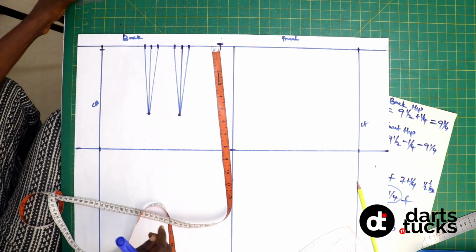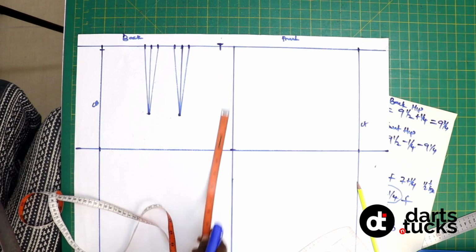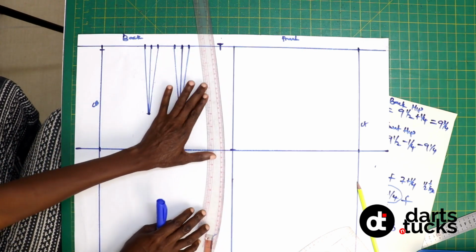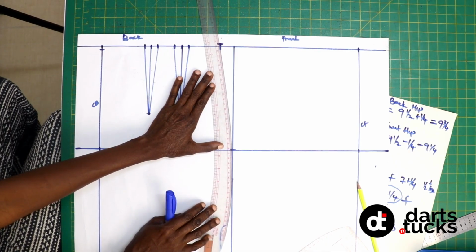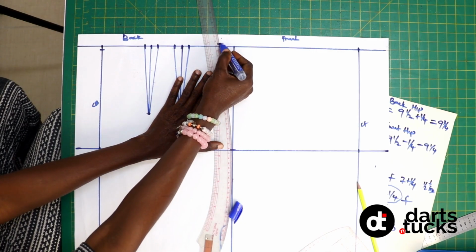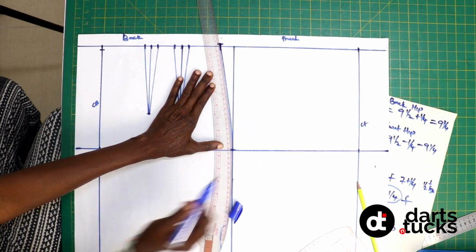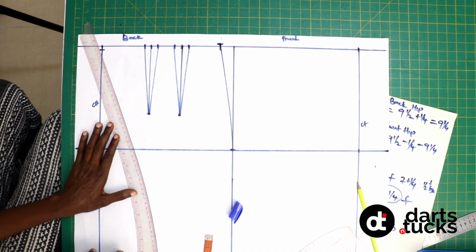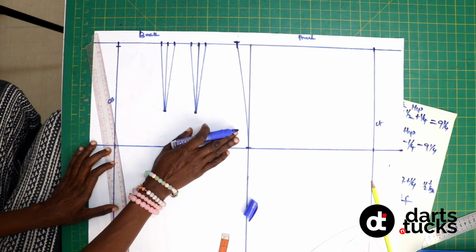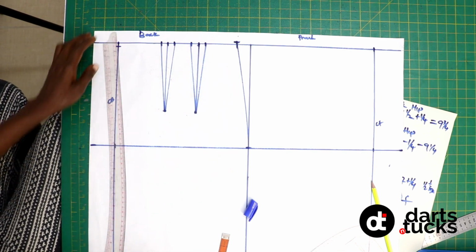So now that I've marked it, I'm taking my curve, because now it's no more a straight line. Your body is not straight at that place, it is curved. So I'm going to be using that curve to create that line. So I'm coming from where I've marked up here to the waist level. You see that our skirt is coming out now. So this is my hip curve for the back skirt.